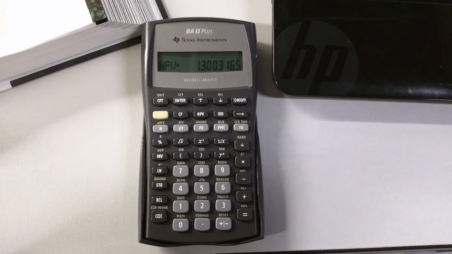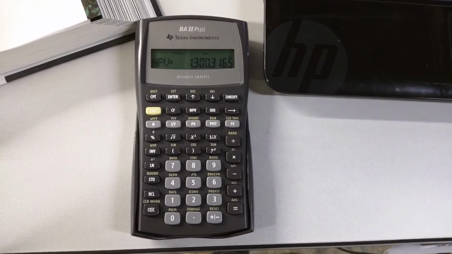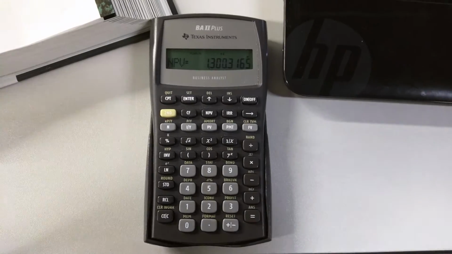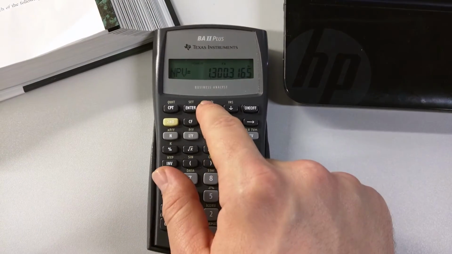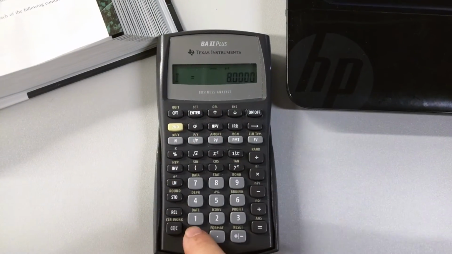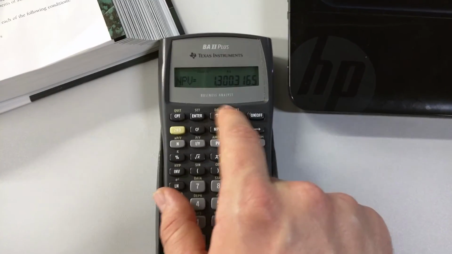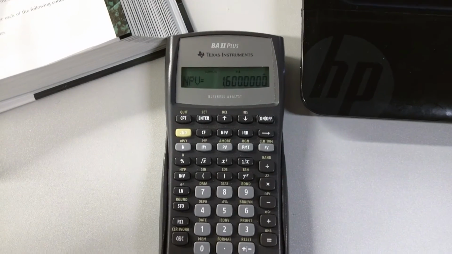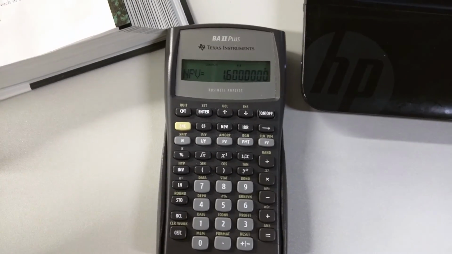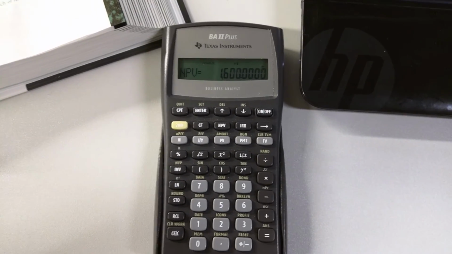Now, part B of the problem says what happens when the interest rate is 0. So, since this table's already in, just change your interest rate to 0. Click enter. Go down to net present value. Click compute. The value changes to 1,600. And you can do that also for cash stream A, which value will also be 1,600.